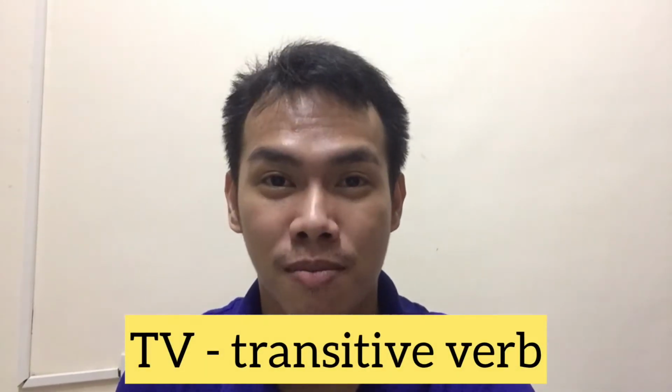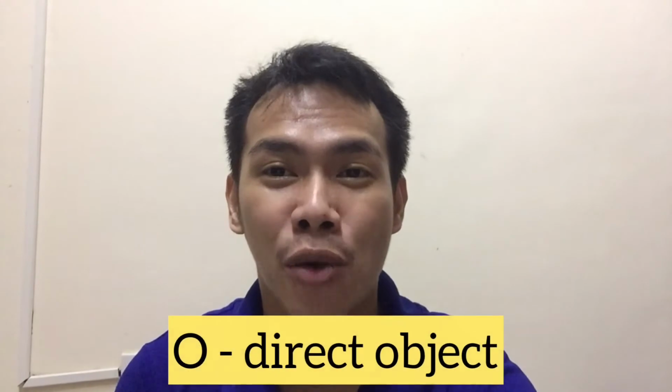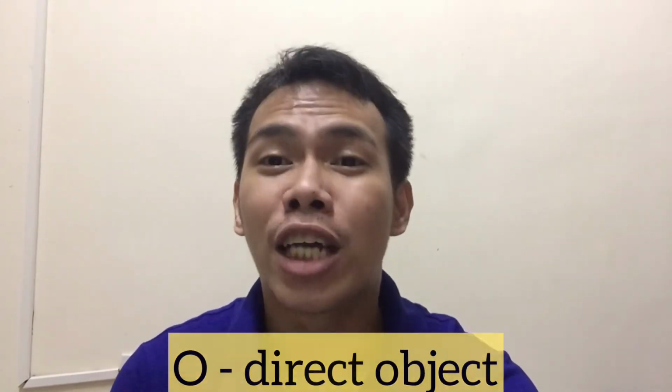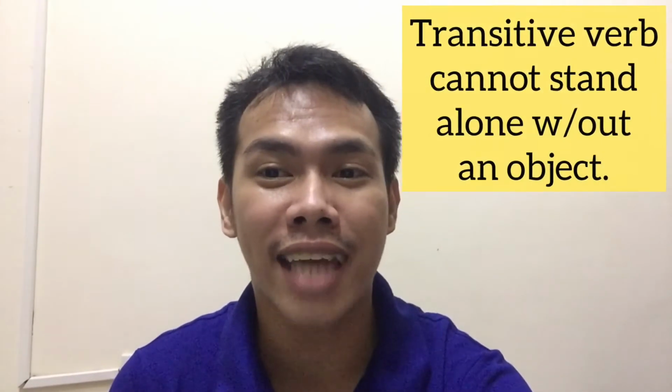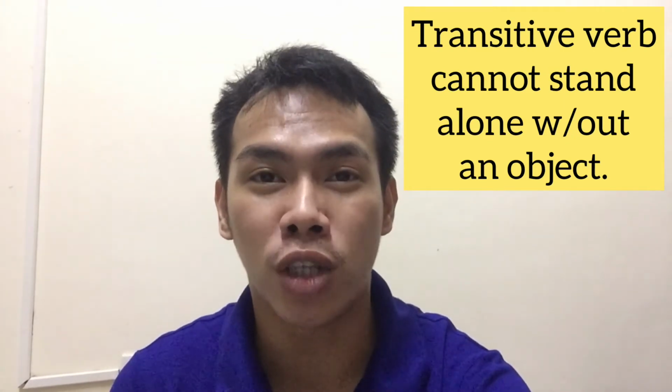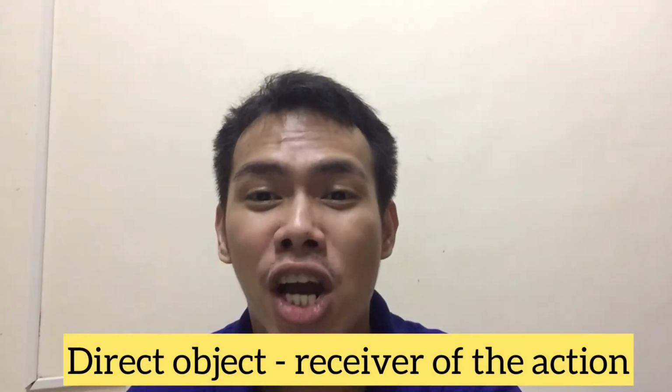The second pattern is the STVO pattern. S stands for subject, TV stands for transitive verb, and O stands for the direct object. Transitive verb cannot stand alone without an object or direct object. Kailangan niya si direct object upang makatayo siya. And then the direct object is the receiver of the action.